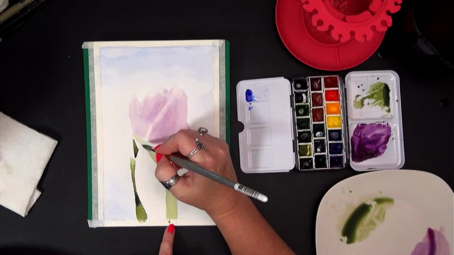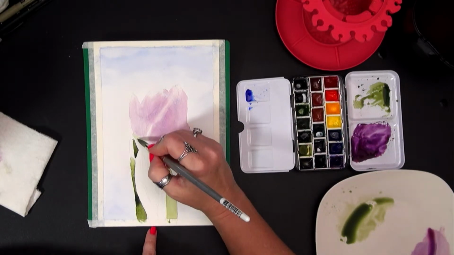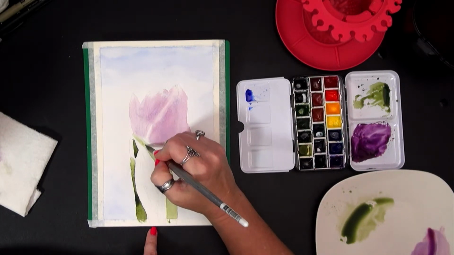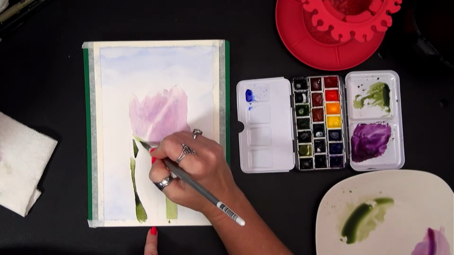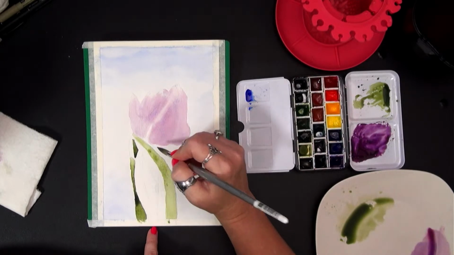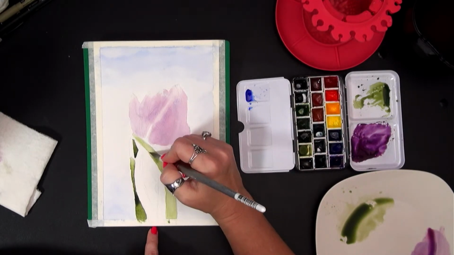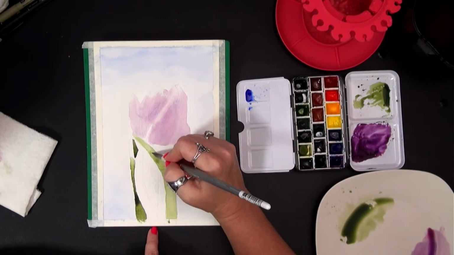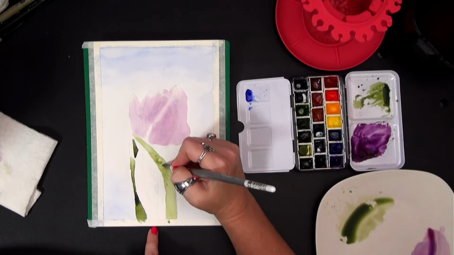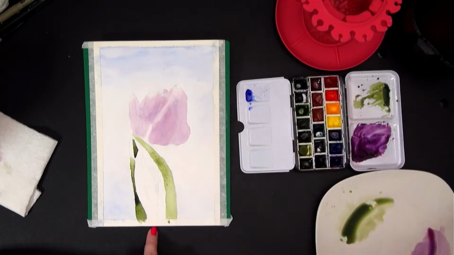So if I start again, I want this tip to be nice and light, so I'm not going to start all the way out to the point. I'm going to start just a little bit lower and pull. And as I'm pulling, every time I lift my brush, it's leaving a deposit of more of that pigment right there in the darker area. That's the area I want to be darkest.